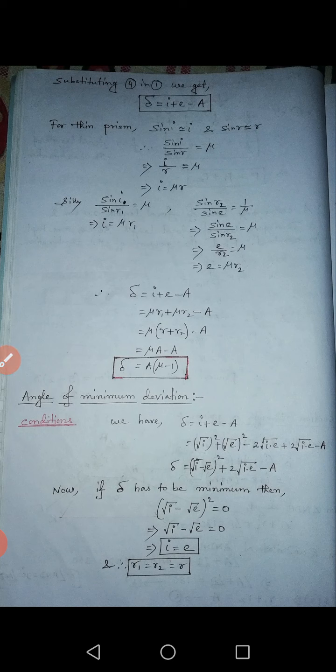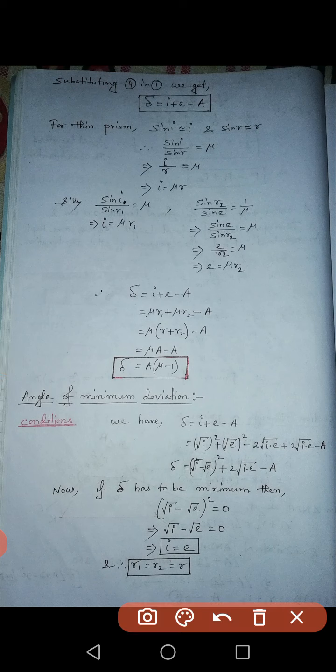Then another topic is there, that is angle of minimum deviation. There are many cases where we want this angle of deviation to be the minimum one, and under which condition we can make this angle of deviation minimum, that we will discuss. So we are starting with this equation. Here we are not talking about thin prism, normal prism. So we start with this equation.